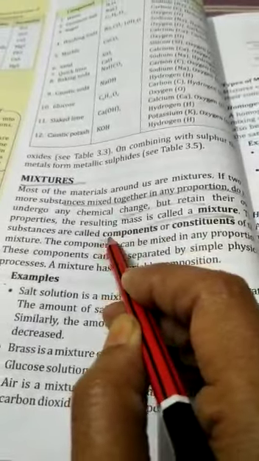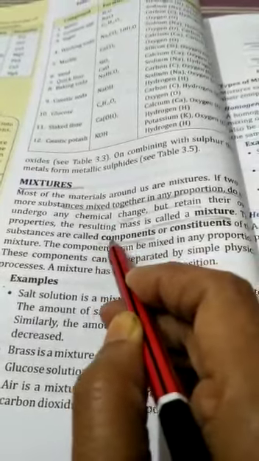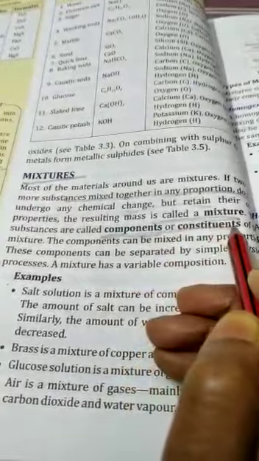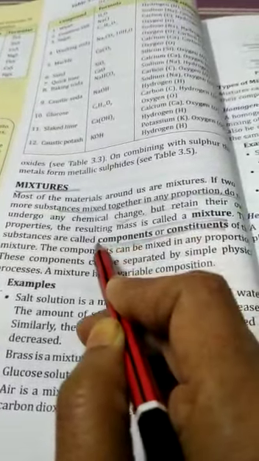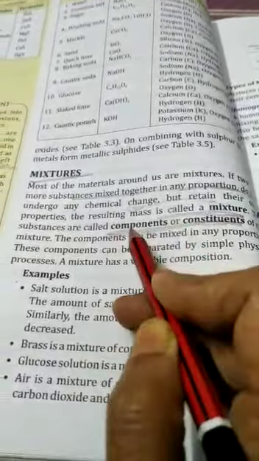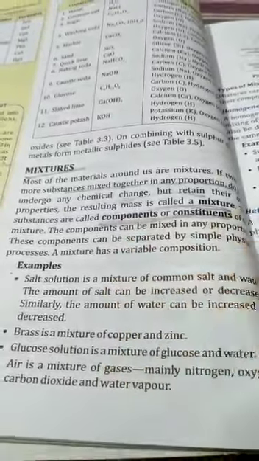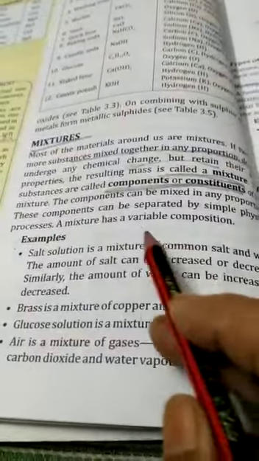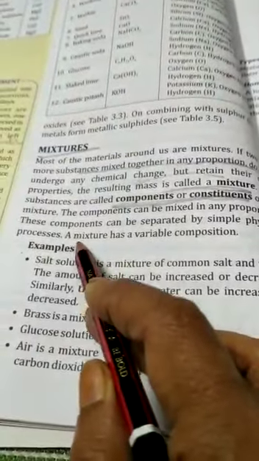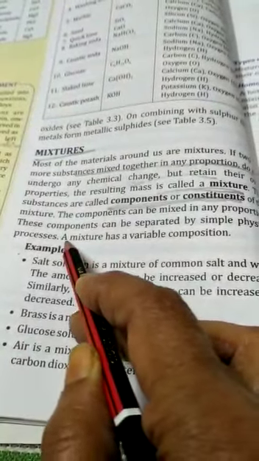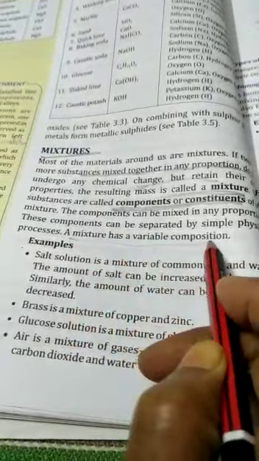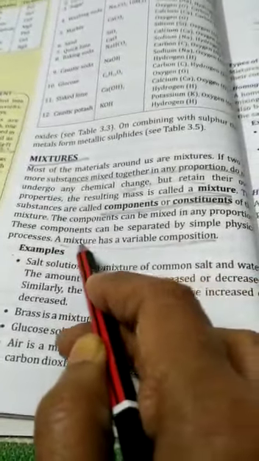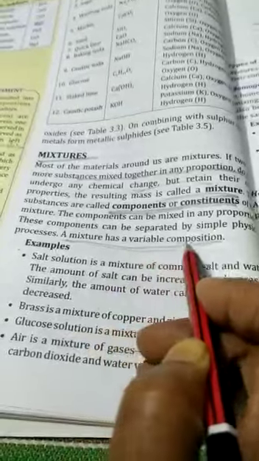And the substances which form the mixture, whatever the number, 2 or 3, 2 or more than 2, the substances which mix to form the mixture are called components or constituents. In other words, you can say a mixture has a variable composition. A mixture has a variable composition.